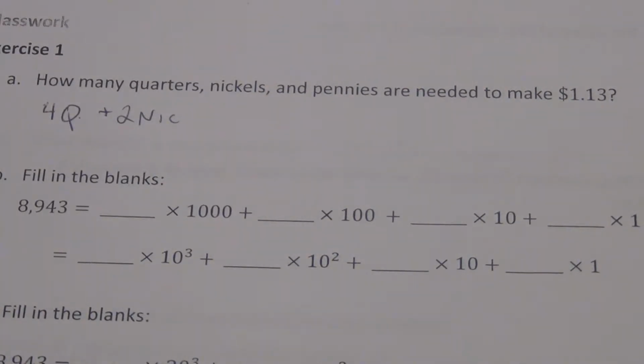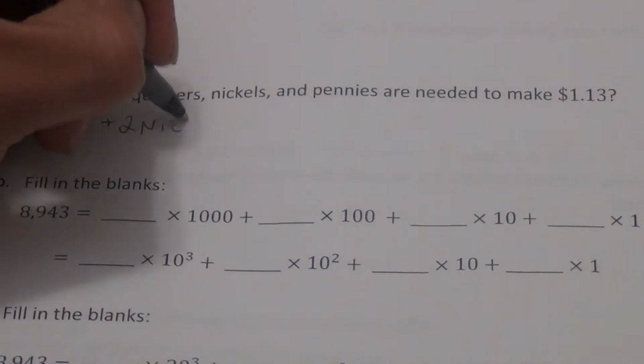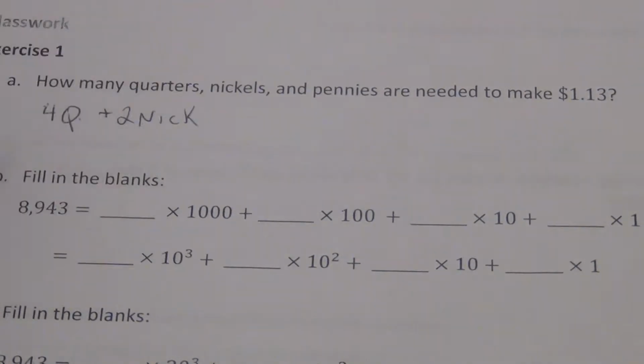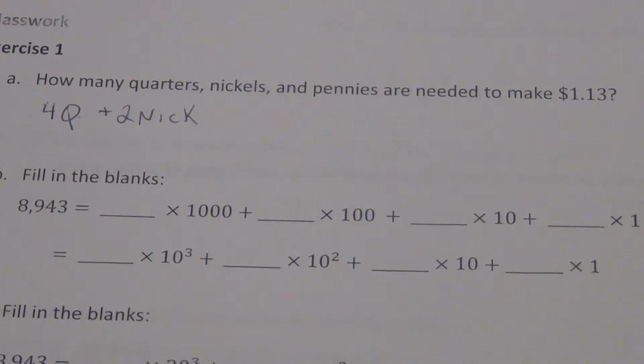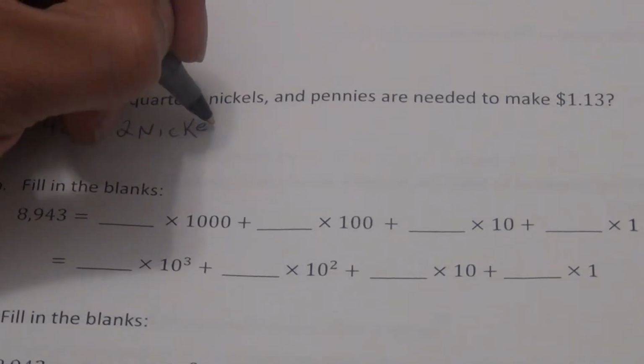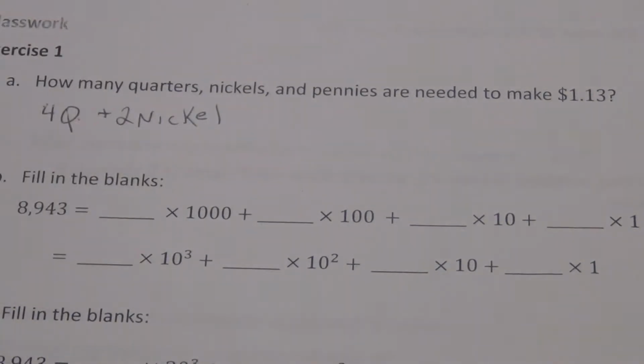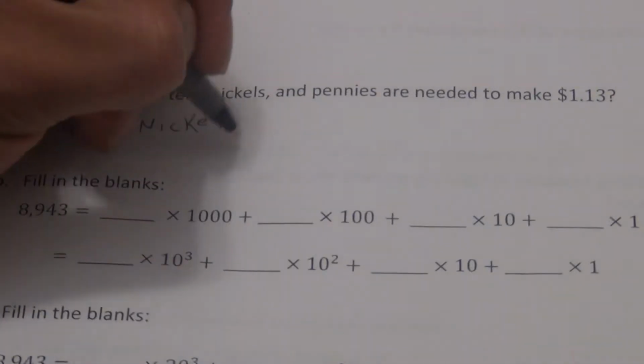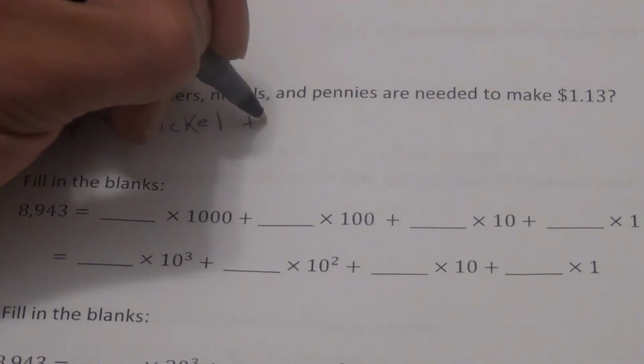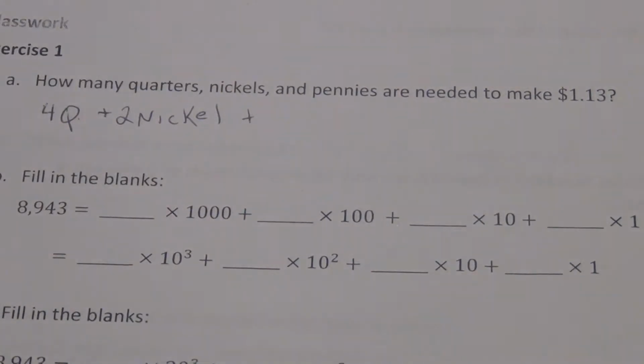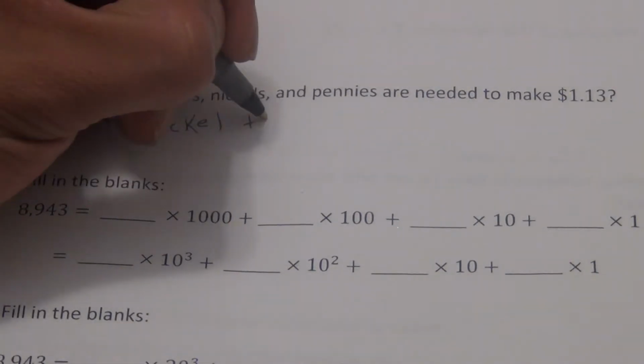How do you spell nickels? I'm not gonna put the dog in the video. Why? Because no. I'm gonna stop being on the video because every time I'm on the video he comes and bites the cables and all that stuff. No.